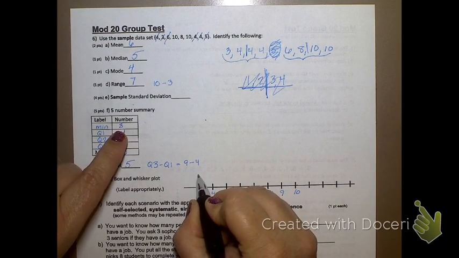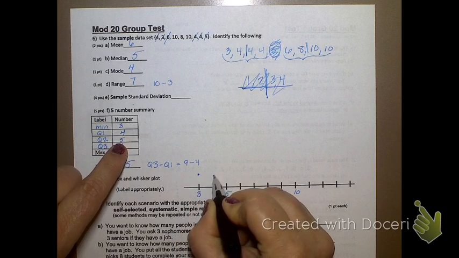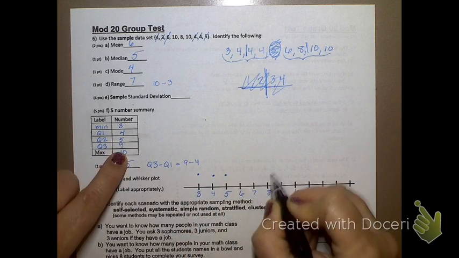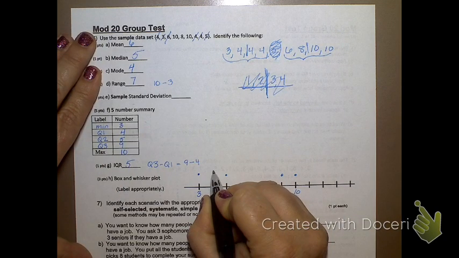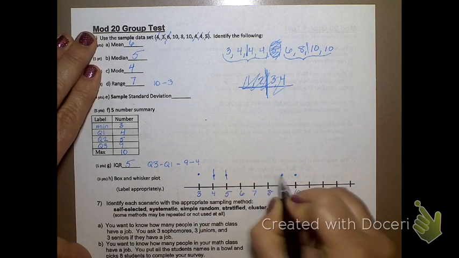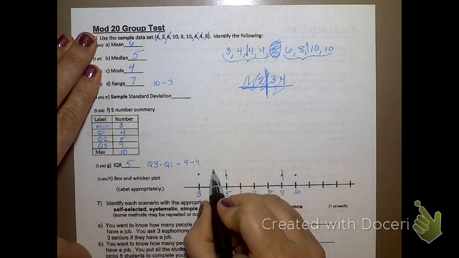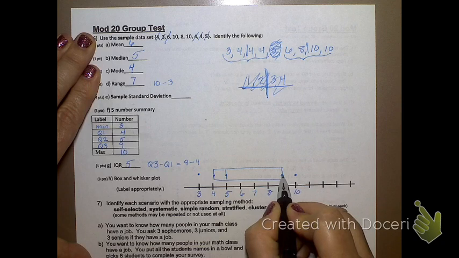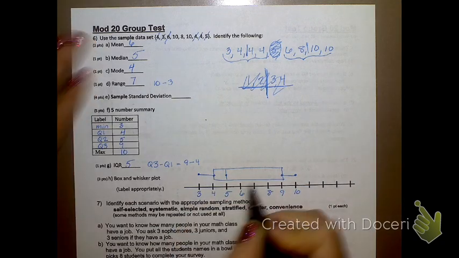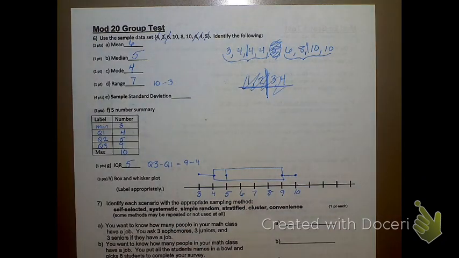So let's see, I fill in my points. 3, 4, 5, 9, 10. And again, my secret method for this is draw vertical lines through the middle 3, connect them, and then your whiskers. Okay?